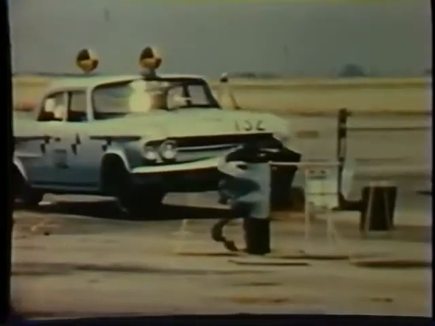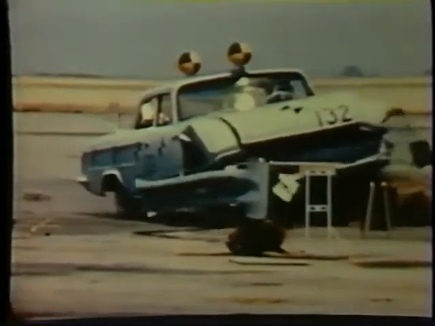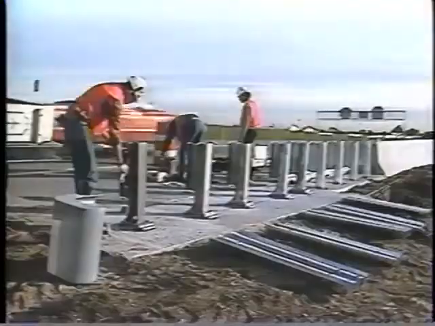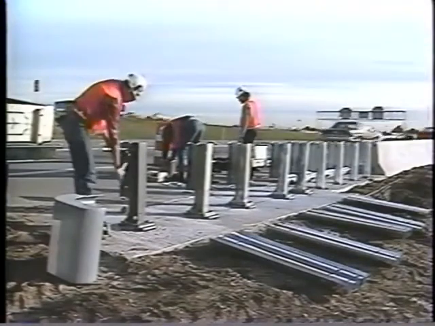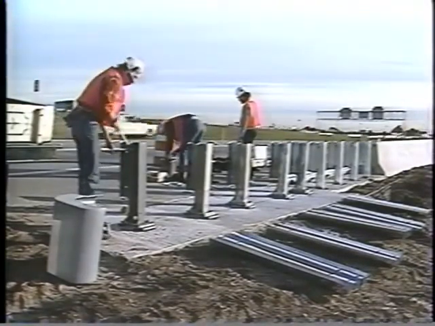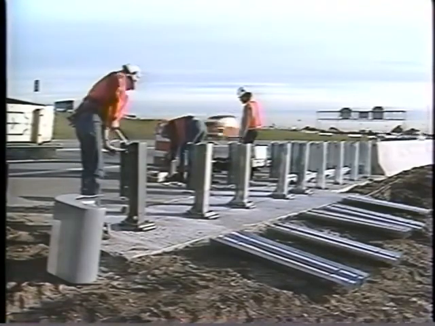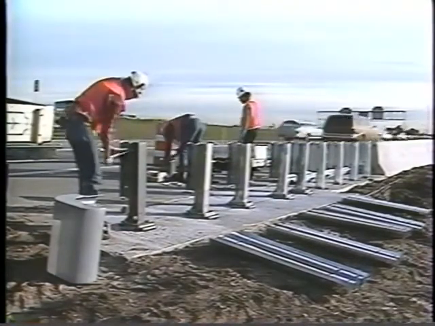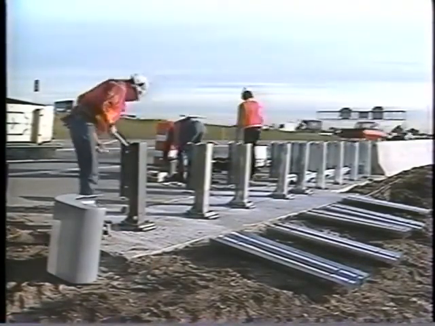And if the system fails, passengers in the car involved in the impact would probably be either seriously injured or killed. So as you can see, particular emphasis must be placed on the proper installation, maintenance, and repair of these vital parts of the traffic barrier systems in use throughout the United States today.